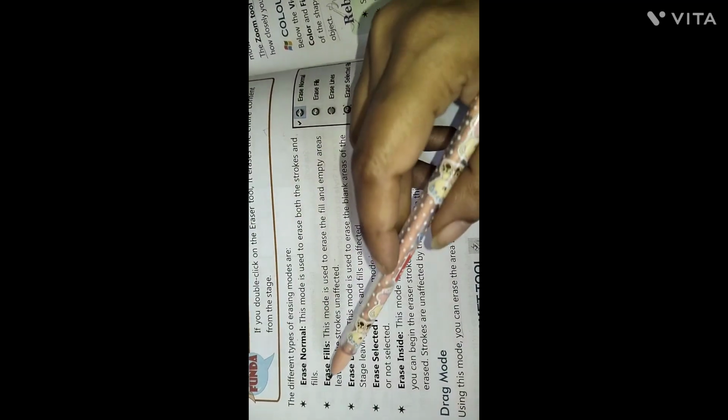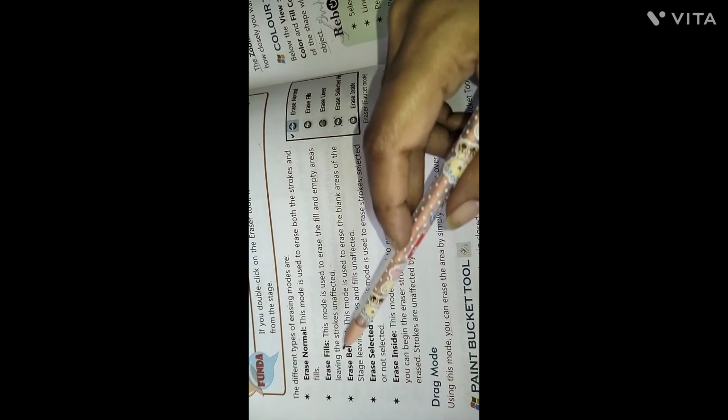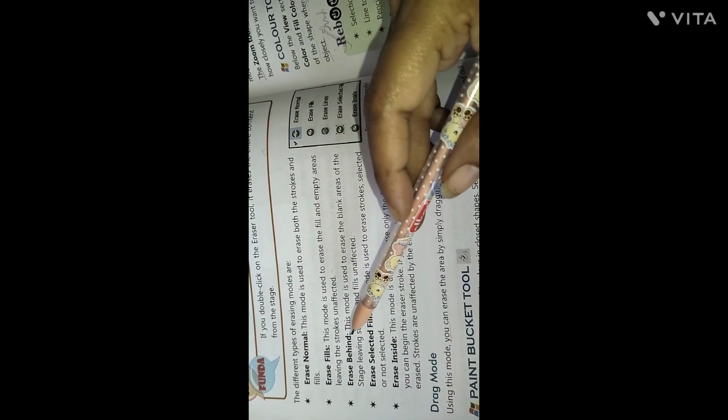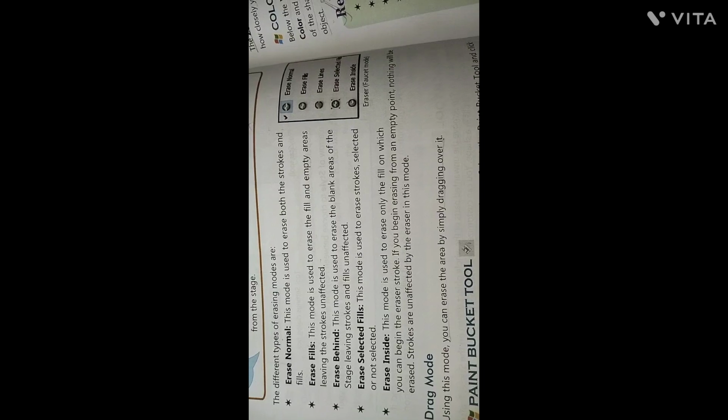The different types of erasing modes are: Erase normal. This mode is used to erase both the strokes and fill. Erase fill. This mode is used to erase the fill and empty area, leaving the strokes unaffected. Erase lines. This mode is used to erase the strokes, leaving the fill unaffected.